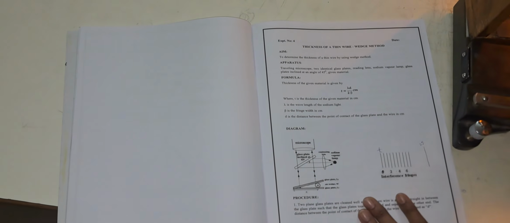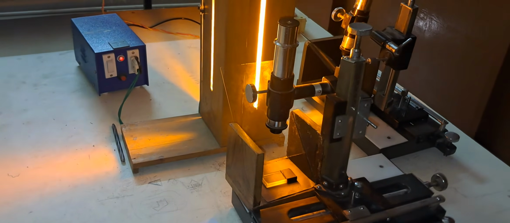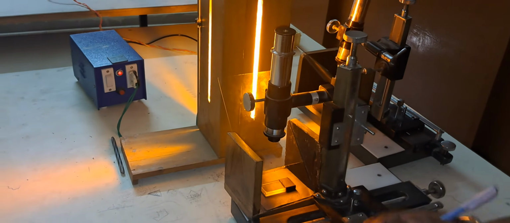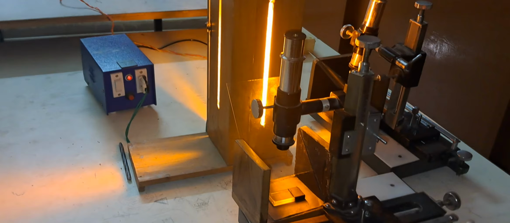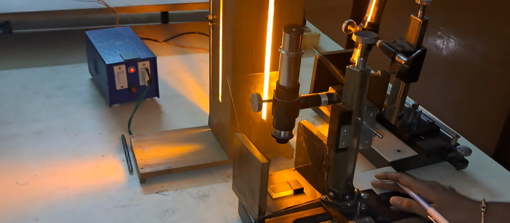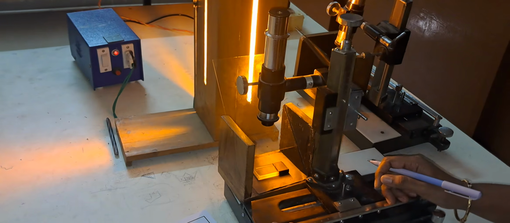Thus, that is how we can determine the thickness of any thin wire by using the wedge arrangement, which consists of 2 identical glass plates having a point of contact at one end, and the object whose thickness is to be found is placed at the other end. The principle involved in this experiment is interference, the change in intensity at the point of superposition.